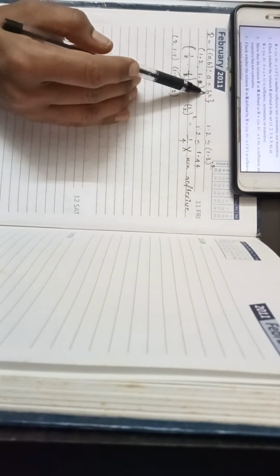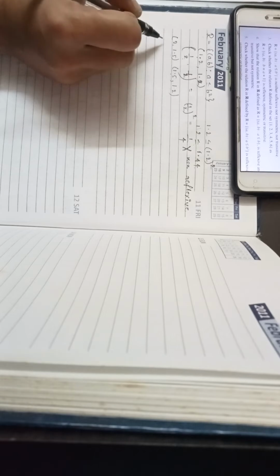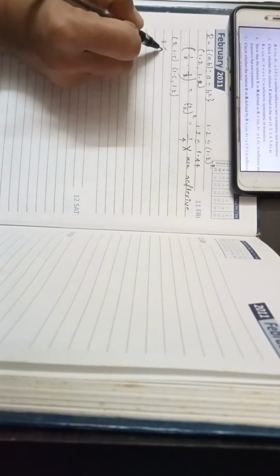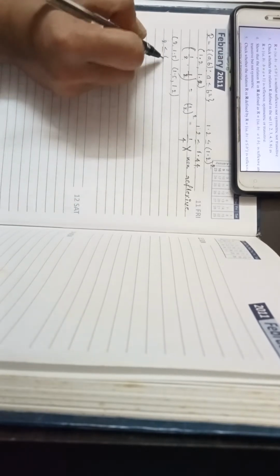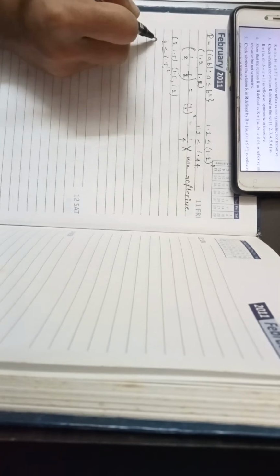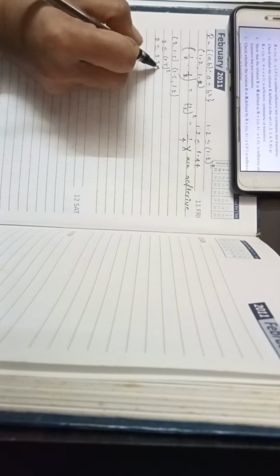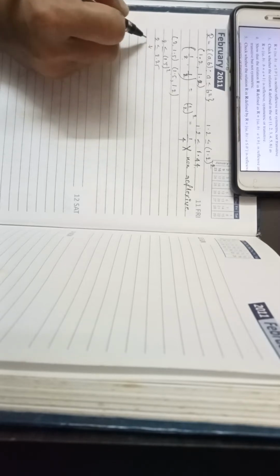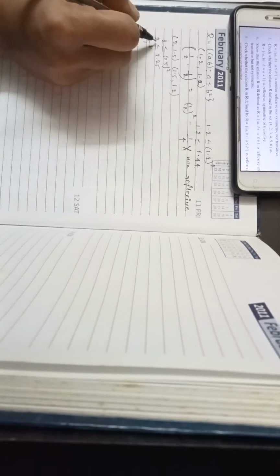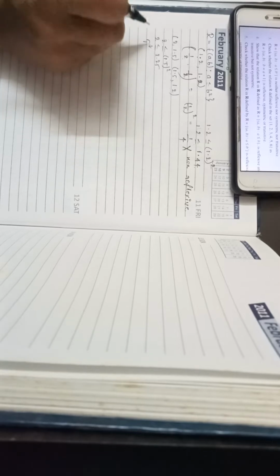So as per this condition, when I take a as 2, this 2 should be less than or equal to b square, that is 1.5 square. So 2 should be less than or equal to 1.5 square, which is 2.25. So this condition is true. Why? Because 2 is less than 2.25.